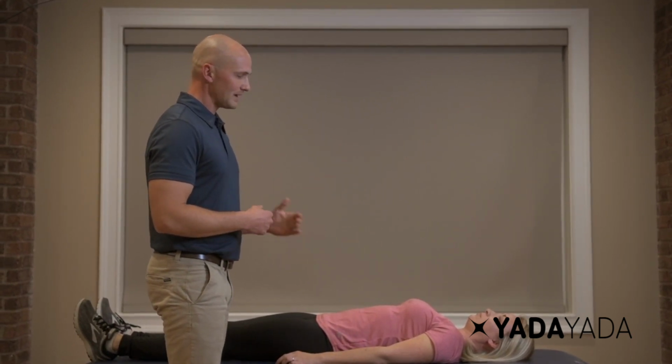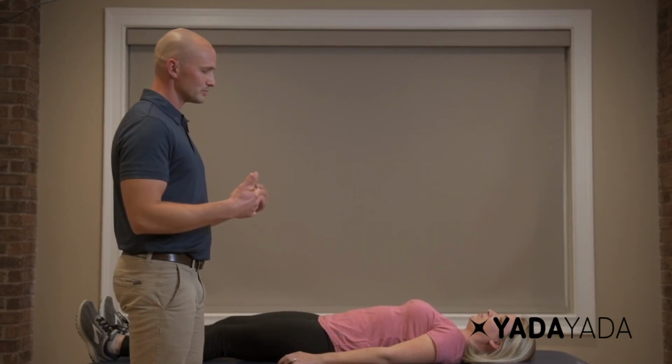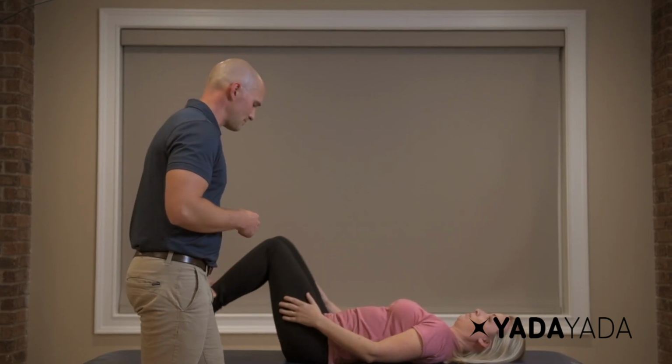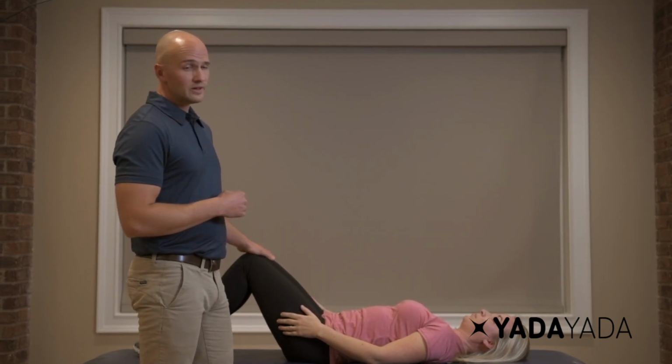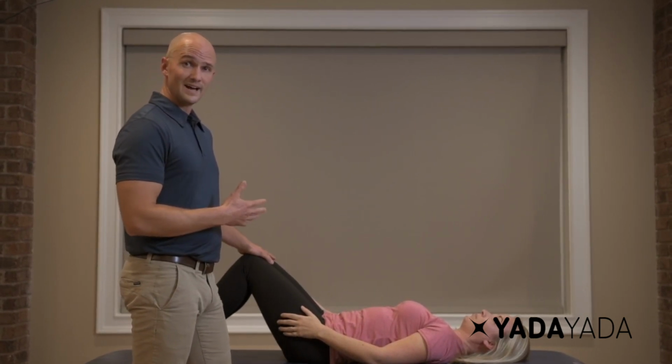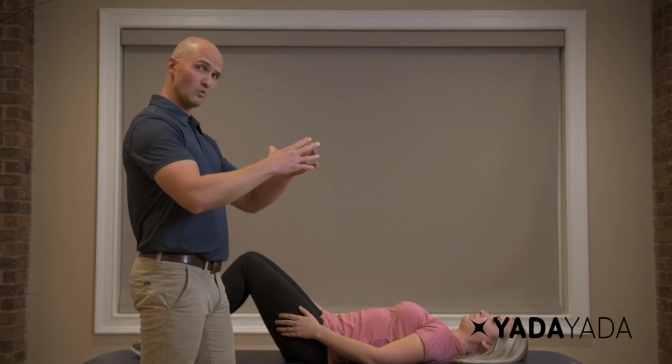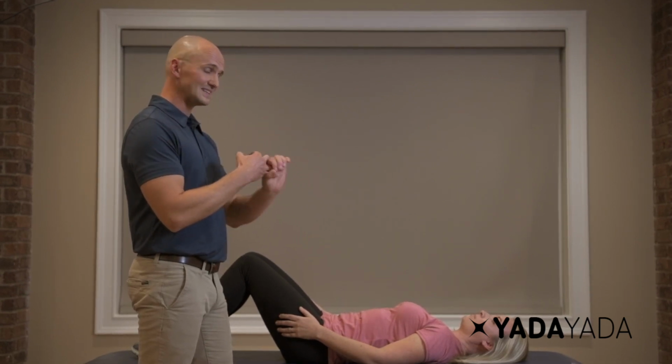The first thing I'm going to have Chelsea do is bring her knees up to her chest, go ahead and give them a pull, Chelsea, and then bring your feet right back down to the table. Now, she would repeat this up to 20 times, the whole time paying attention to her symptoms, whether they're moving away from the spine, becoming less intense.